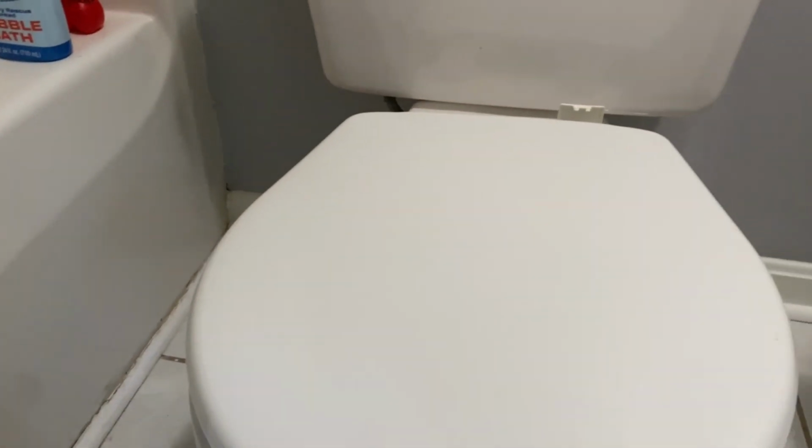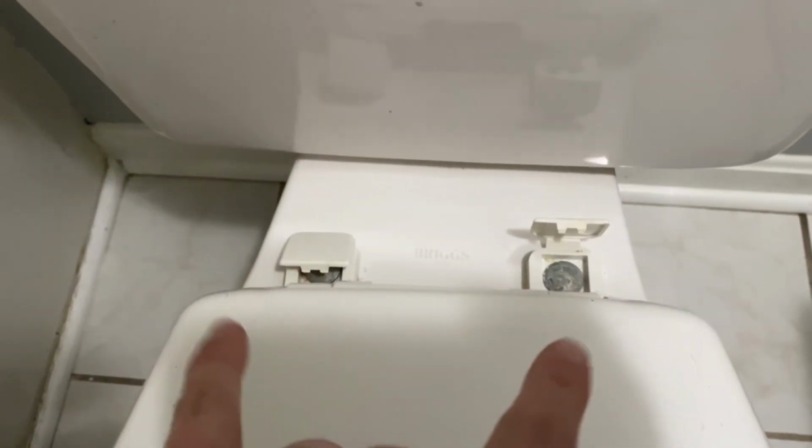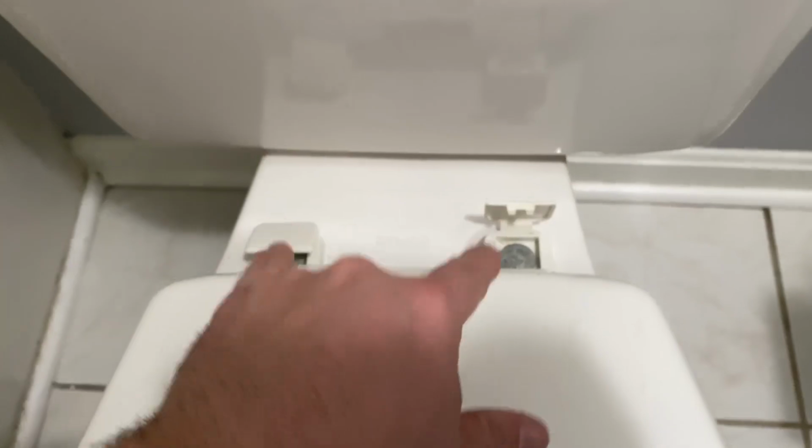So the next step is, if you want to wear gloves, now's a good time to go ahead and do it. But basically, this should be just slightly more than hand tight, and you just pull on it and unscrew it. Once it unscrews, these two bolts are going to come out, and then you're going to put the new ones into here.